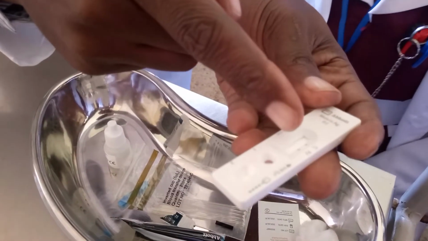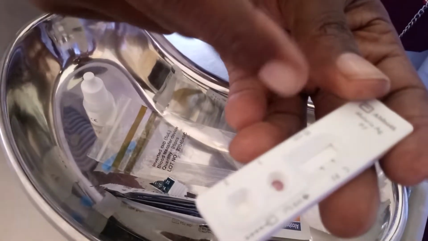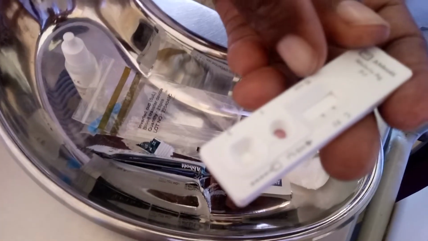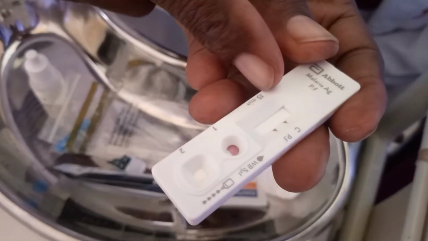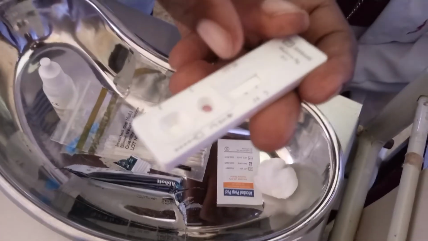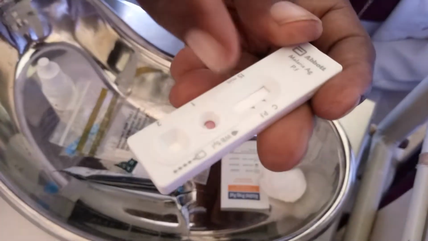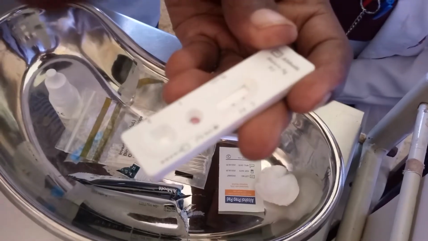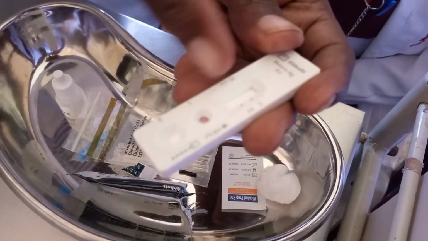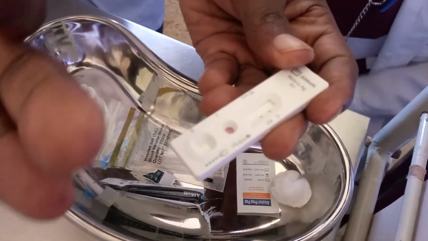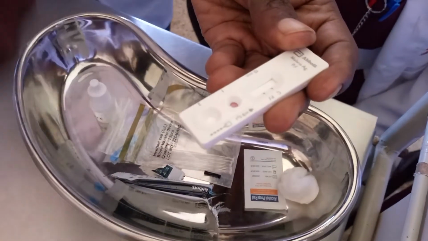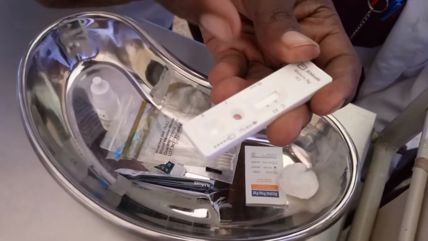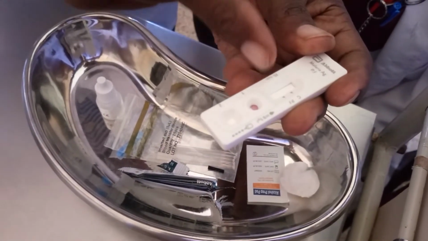There is a PF. PF means that this is for falciparum. Then this C is the control. So if it gives you a double line on the control and the PF, it means it's a positive malaria test. Now you'd find that some have a third line, which will give you any other malaria parasite, meaning that's a multiple test kit. This one is a single test kit. It only gives you falciparum.